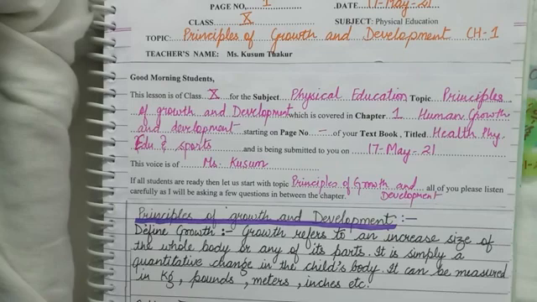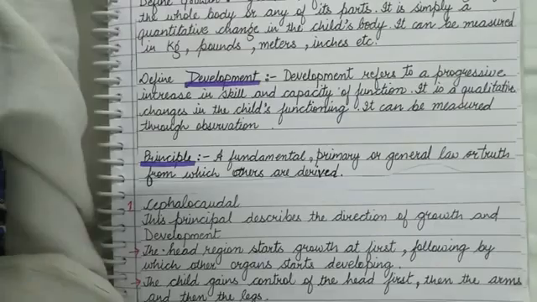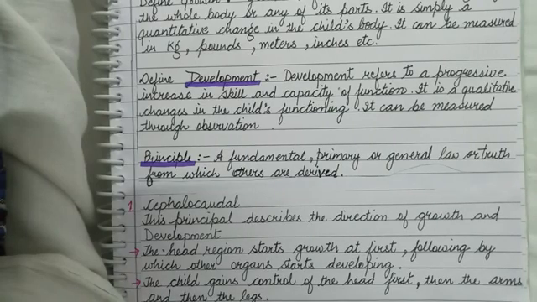Principles of Growth and Development. Define growth. Growth refers to an increase in size, shape, of the whole body and its parts. Similarly, it's measured in kg, pounds, meters, inches, etc. And development is an overall process. It's a lifelong process. Till the end we have to learn many things from our family members and from our society. So this is development. And a principle is a fundamental, primary or general law or truth from which others are derived.